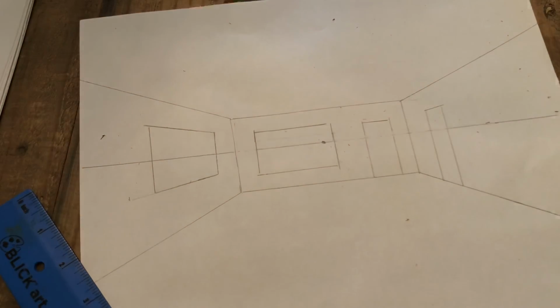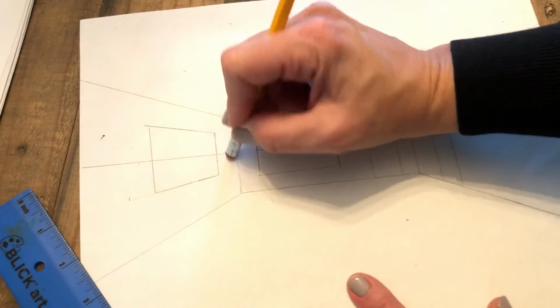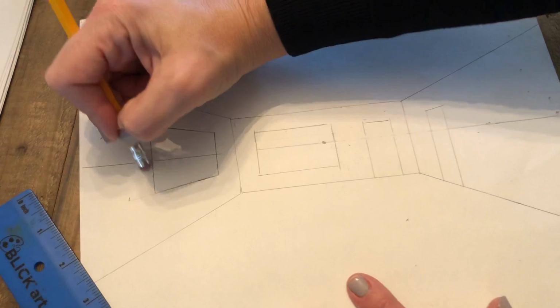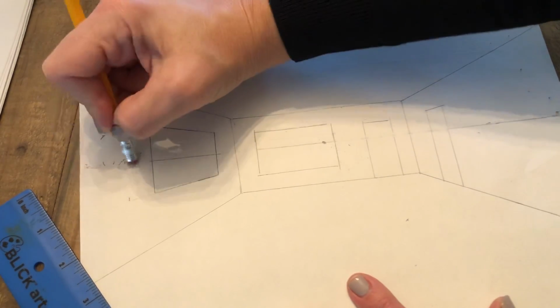All right, and there you go. There's the inside of your room with some windows and doors.